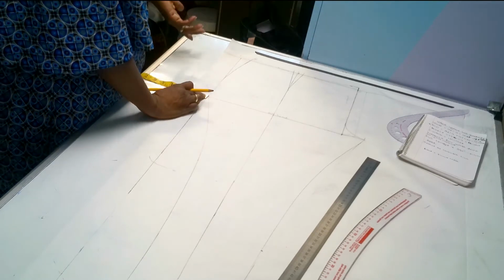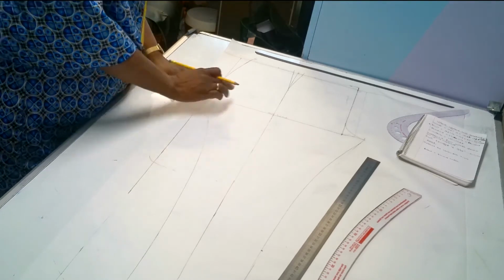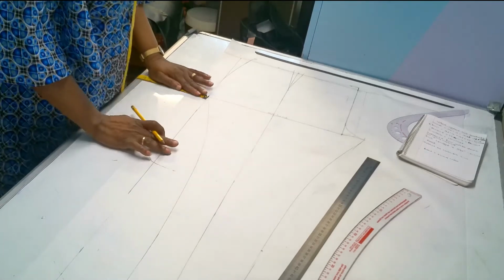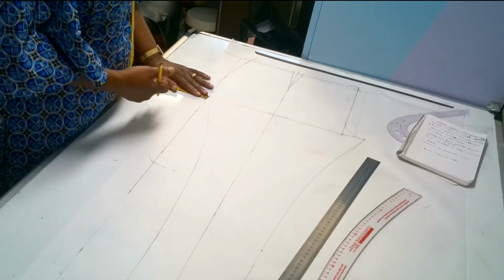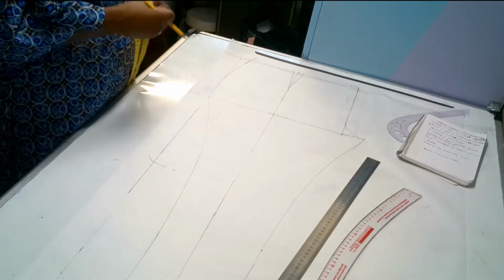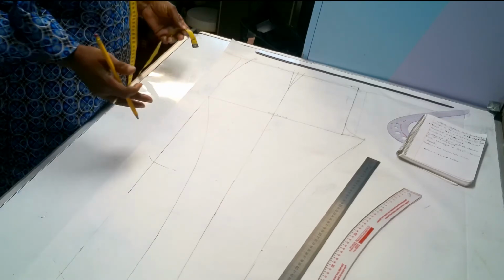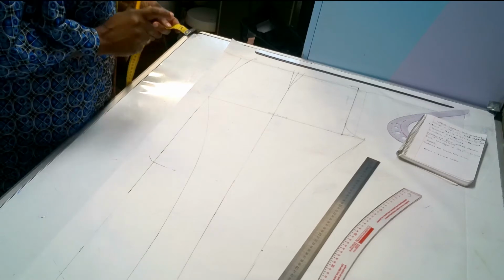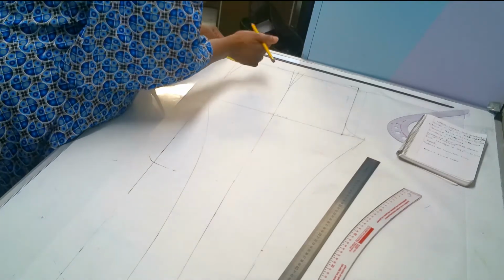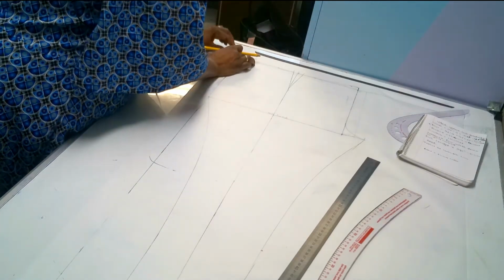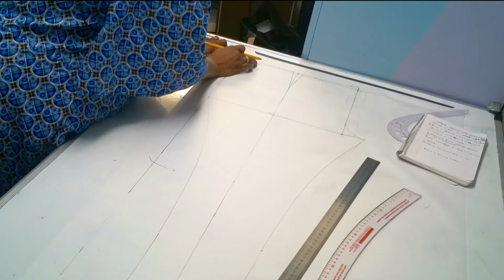extra allowances on it. One thing is that when you are drafting pattern, you can draft it as you want, but when you are making it, you are fitting it, if it's too big, you can always trim it. But in this case, I'm just going to add like 1.5 inches.